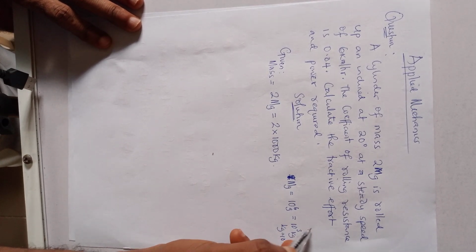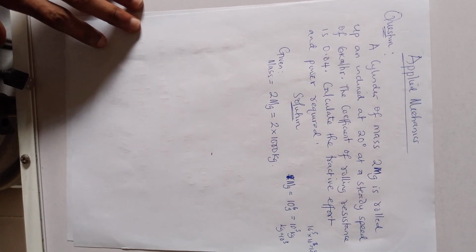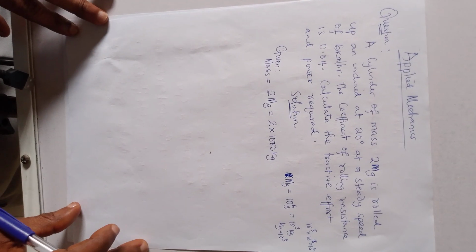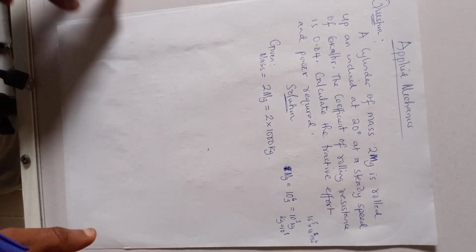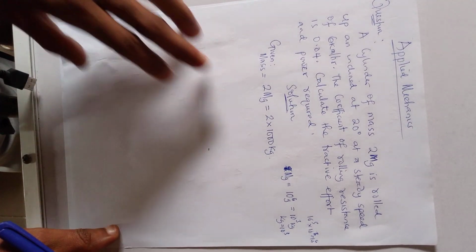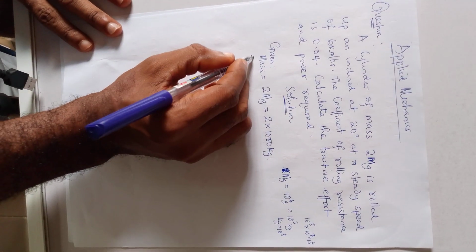When you have 10 raised to power 3 times 10 raised to power 3, that gives you 10 raised to power 6. So 2 megagram is the same thing as 2 times 1000 kilograms. So we've gotten our mass.